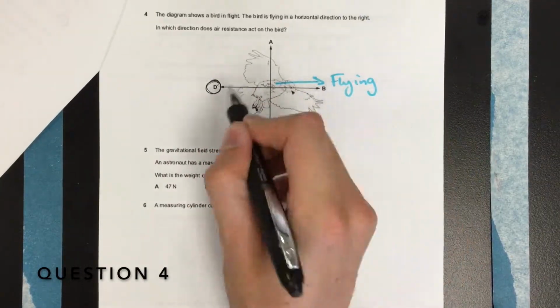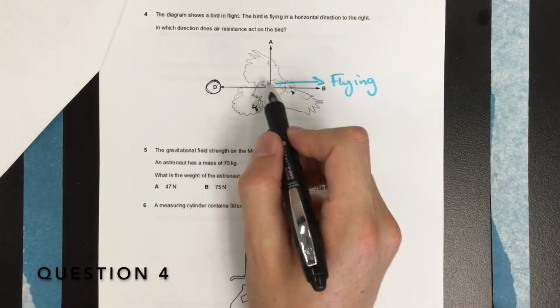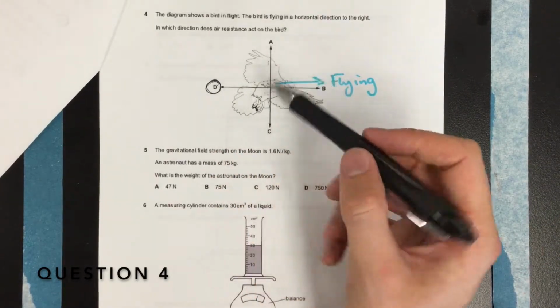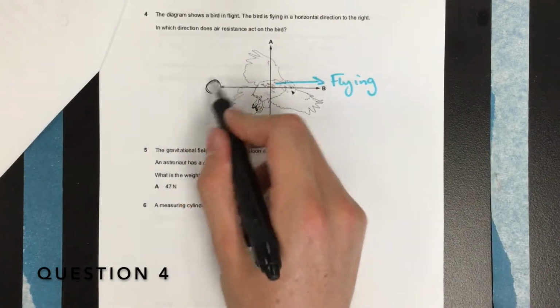A few people drew arrows on it. That's not telling me what the answer is. You can't draw an arrow and then trust the examiner's going to tell that it's the same as the answer you're trying to pick. You need to actually circle the answer.